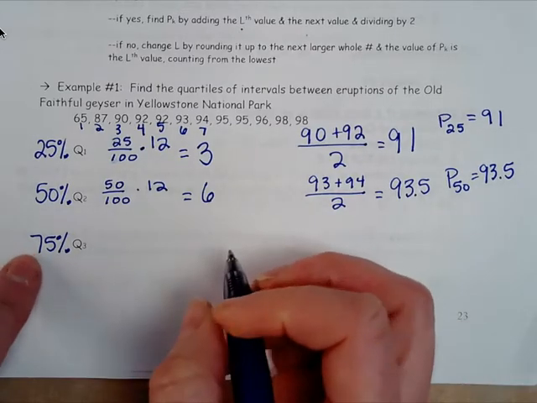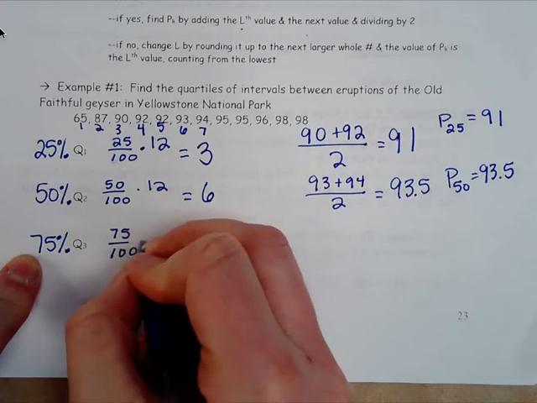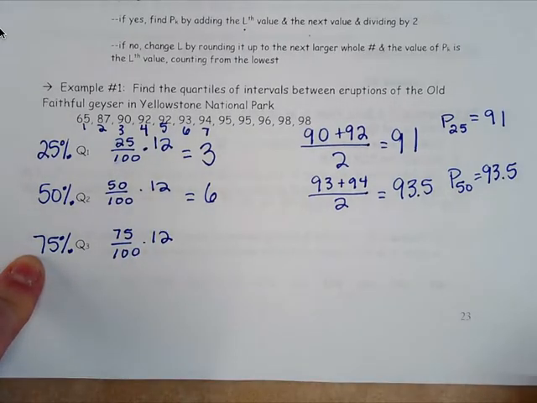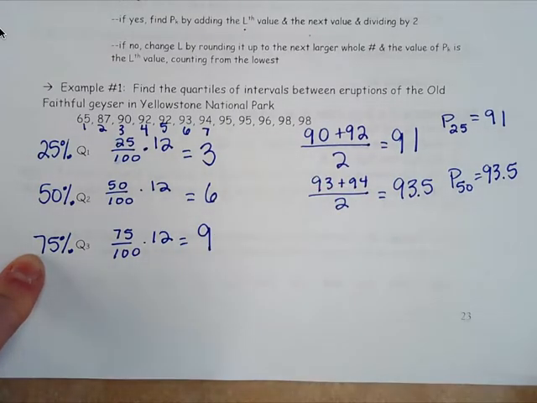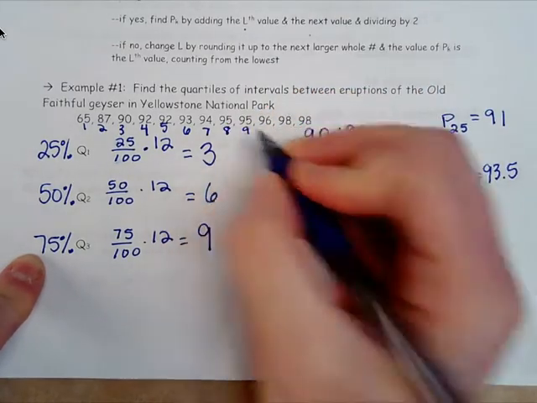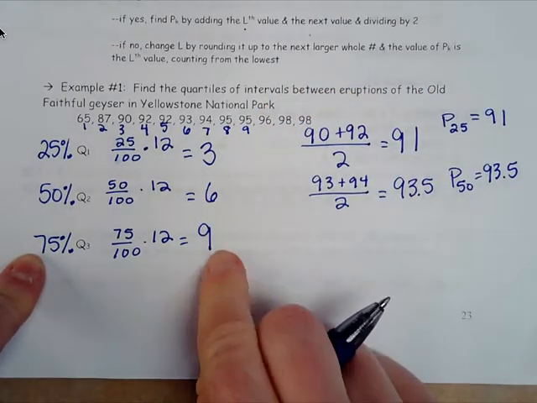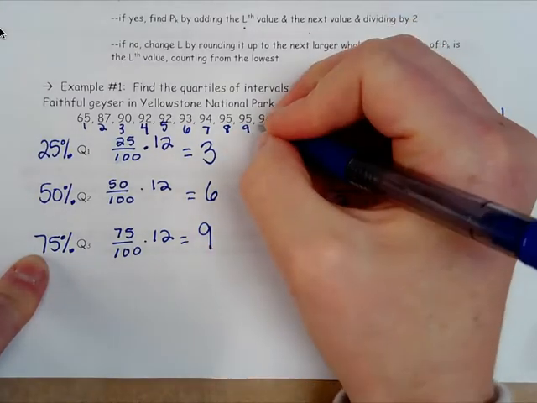And then 75th percentile rank, 75 out of 100 times 12. 3/4 of 12, 9. And you can use your calculator on this. So now I need to find the 9th. And this again is a whole number, so I'm going to do 9th plus a 10th divided by 2.